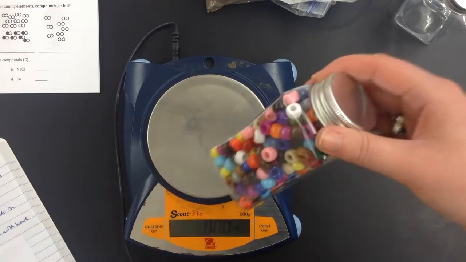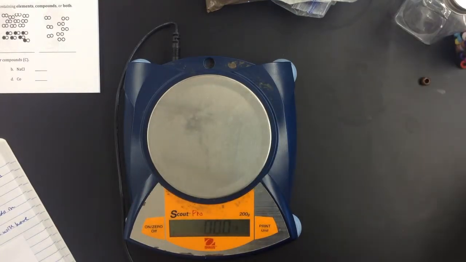Now, for part two of this lab, that's when we're going to be massing the different substances. So if I were to give you a mole of aluminum, iron, copper, sulfur, zinc, and magnesium, what do you think their masses would be? That should be your hypothesis for part two.